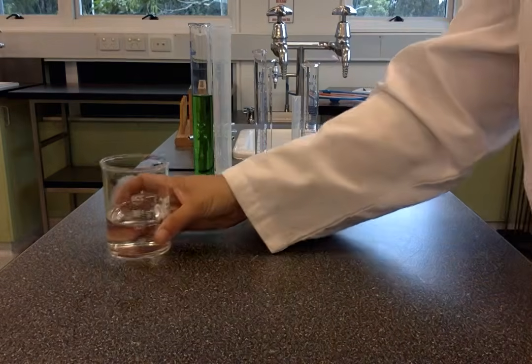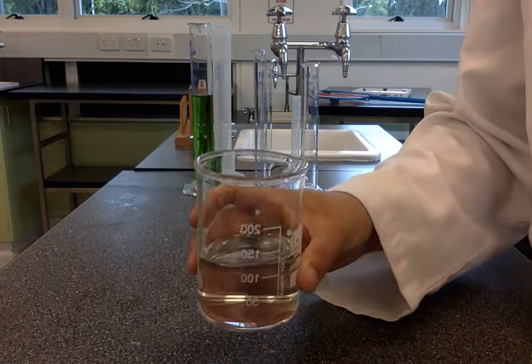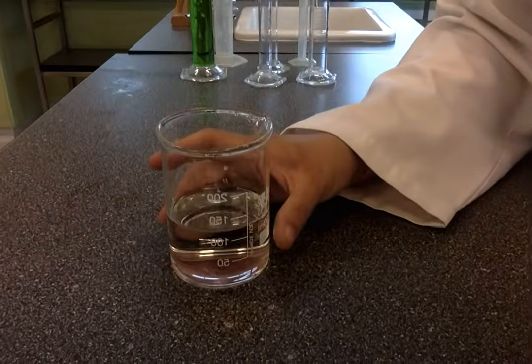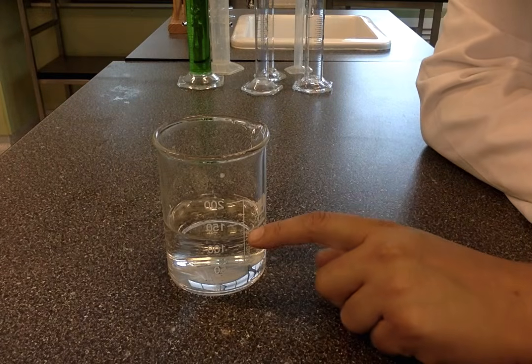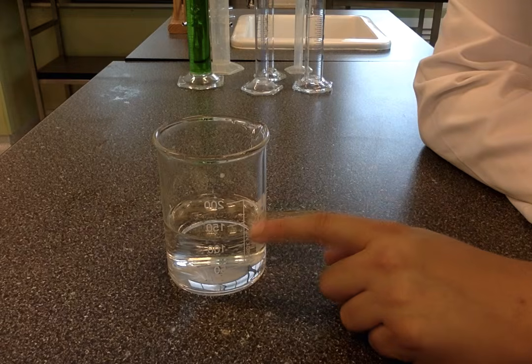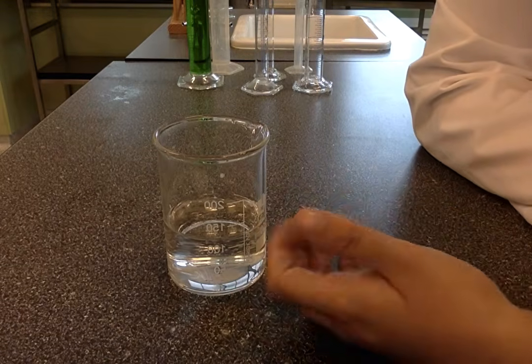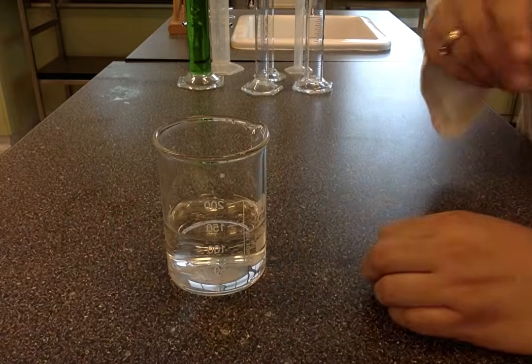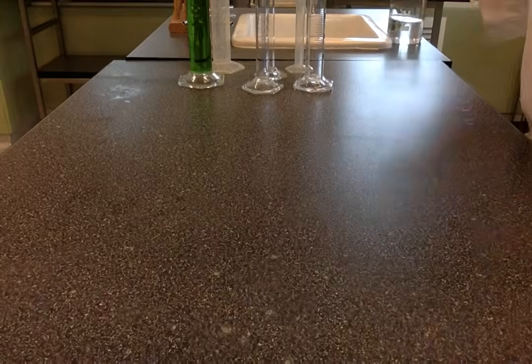You might notice that beakers also have some measurements on them, but they're not terribly accurate. You can see here I've got a beaker with water in it, but looking at that, all I can really tell is that the water is somewhere between 100 and 150, but I can't see exactly where. So I don't know if that's 125, 130, 135. So it's really important that I use a more accurate measuring device, like a measuring cylinder.